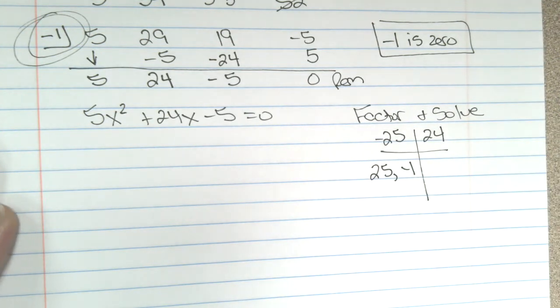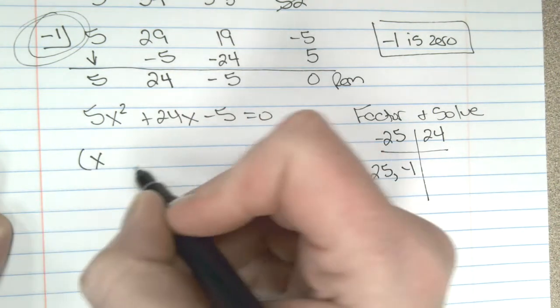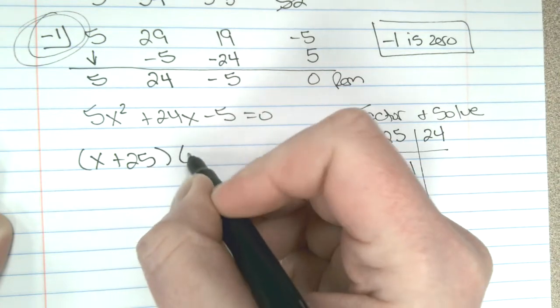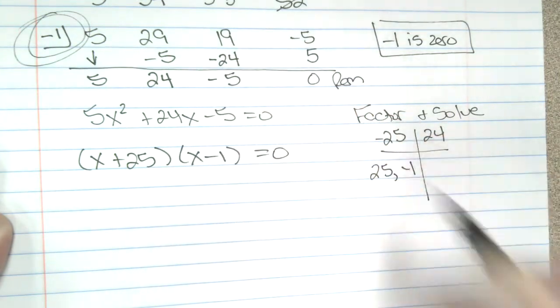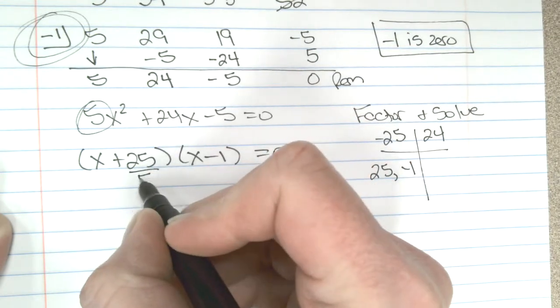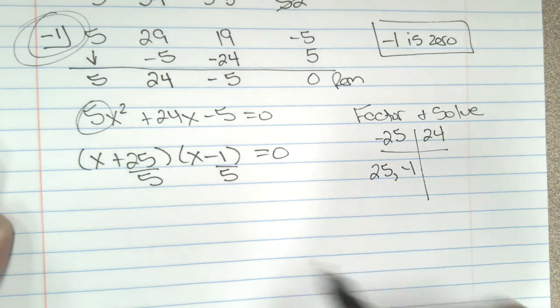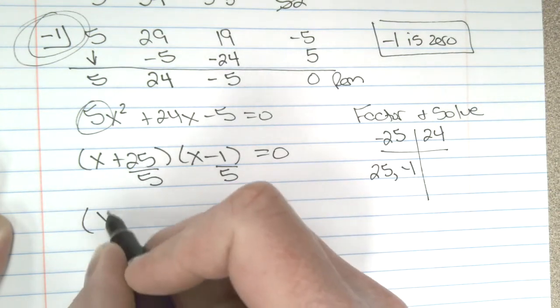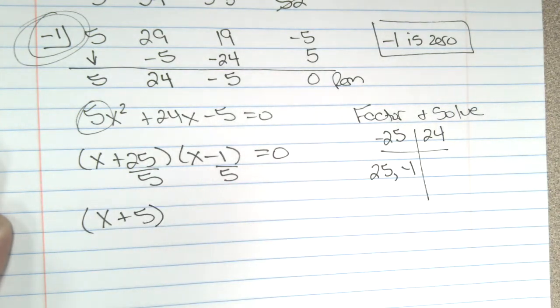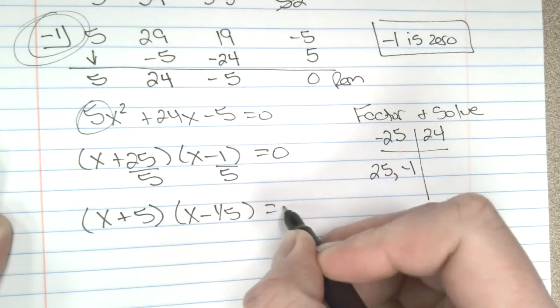And so that would be 25 and negative 1. X plus 25, x minus 1 equals 0. But a is 5, so you have to remember to divide those numbers by 5. 25 divided by 5 reduces to 5, and that is going to stay 1/5.